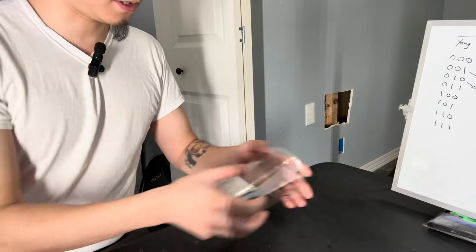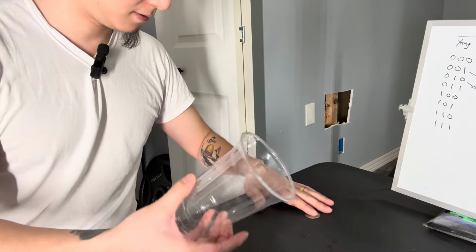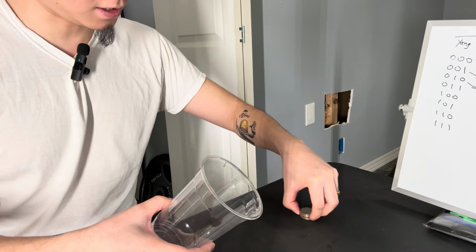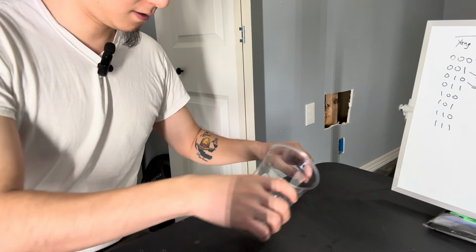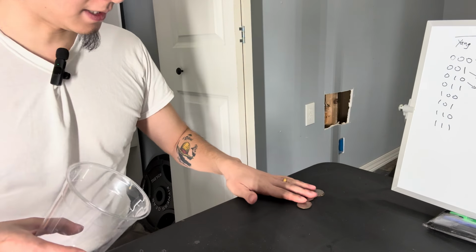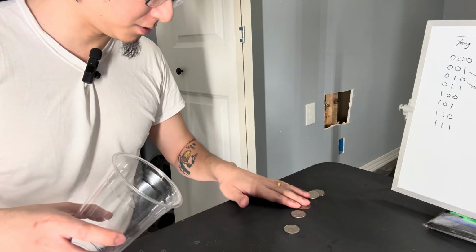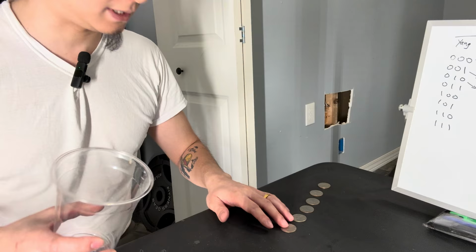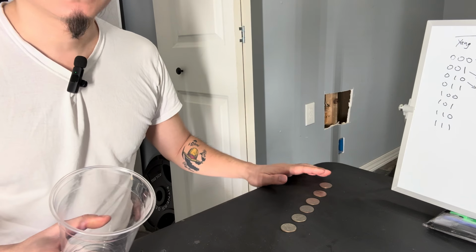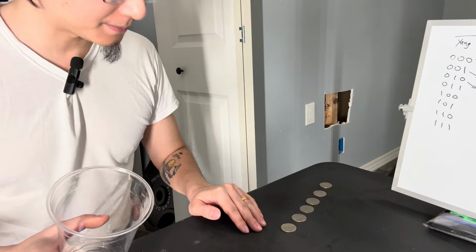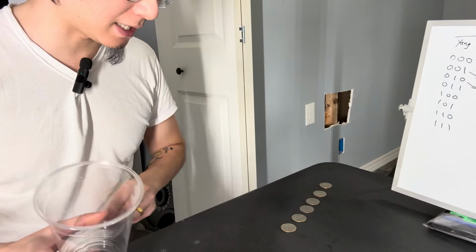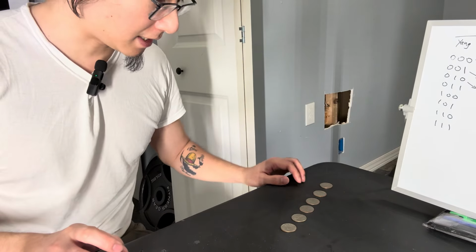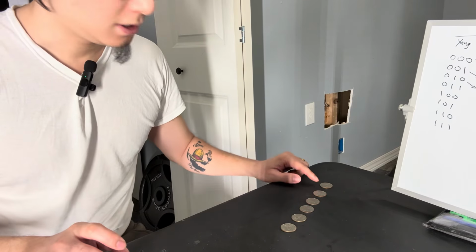I'm trying to shake. It's kind of hard. Okay, I'm not going to do too many times, but the best way is you want to see something lined up in one line. And then once it's lined up, you have heads and tails.